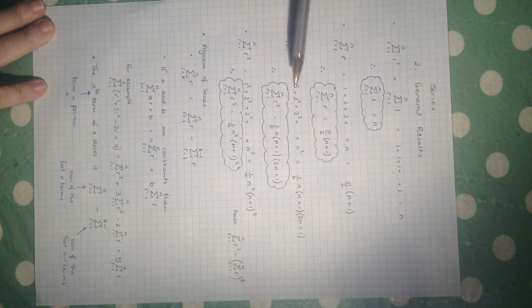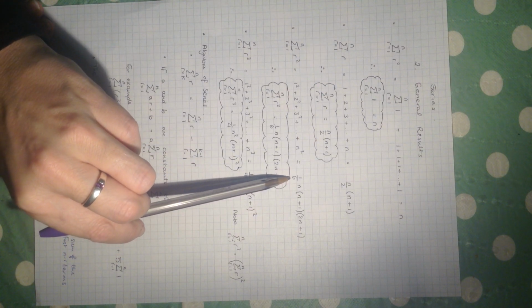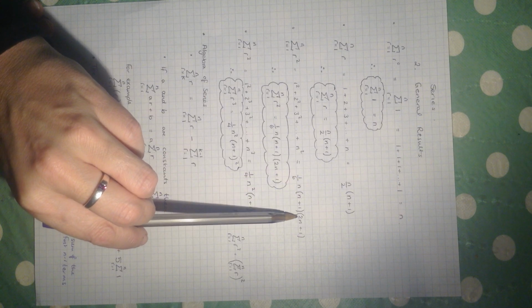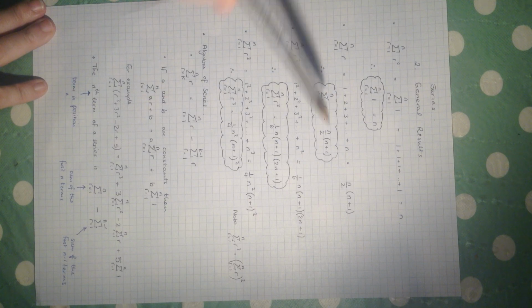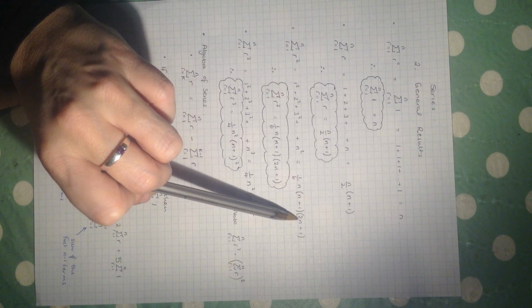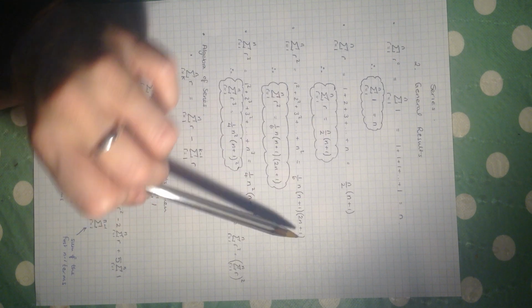Summing r squared, so you get 1 squared plus 2 squared plus 3 squared all the way up to n squared, has the formula 1/6 n, n plus 1, 2n plus 1. So if you wanted to sum the first, say, 6 square numbers, so r equals 1 to 6, n is 6, all you do is put 6 in here and work it out, and that will give you what the sum would be.